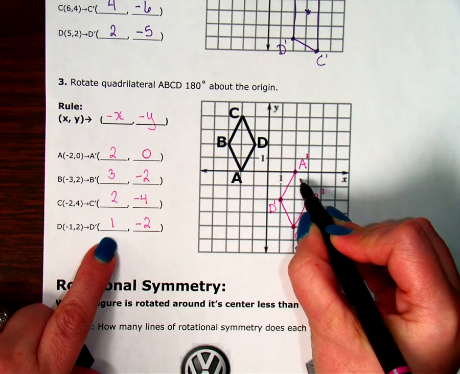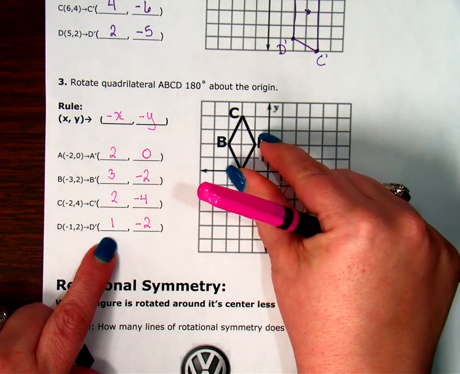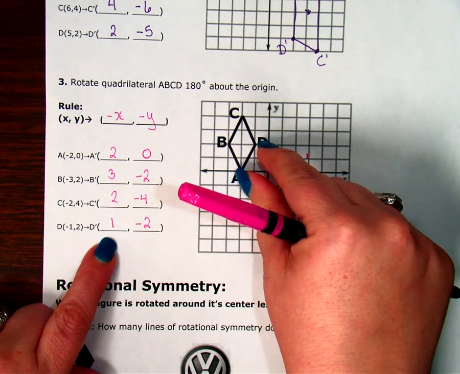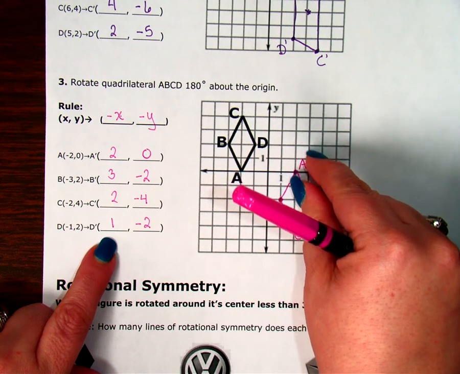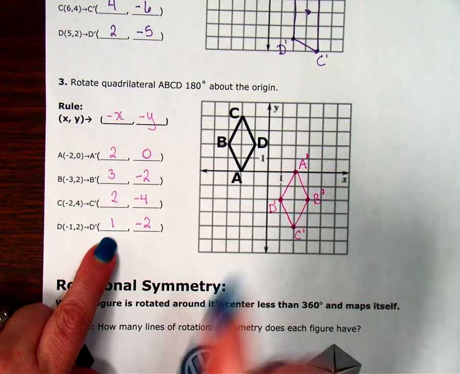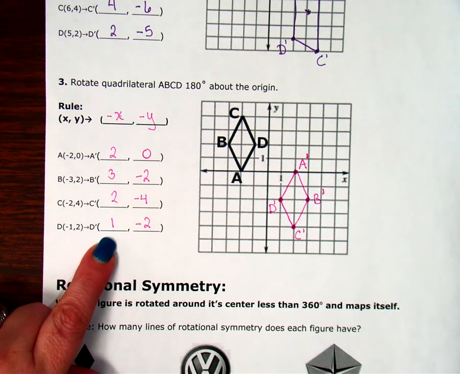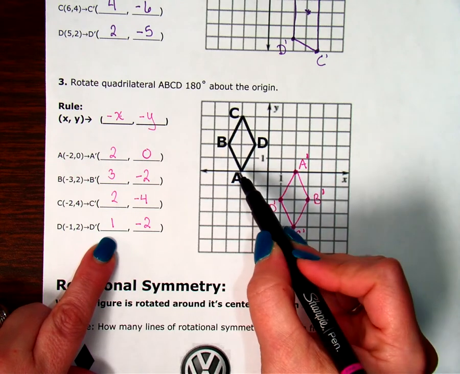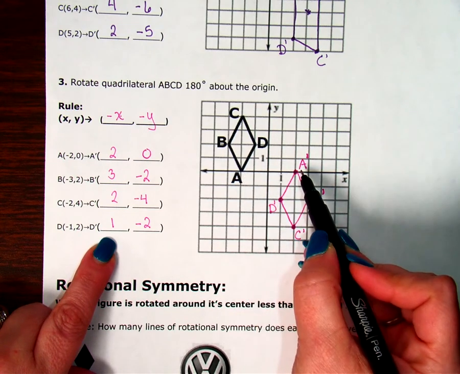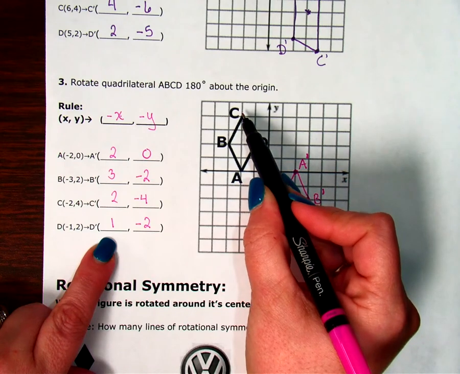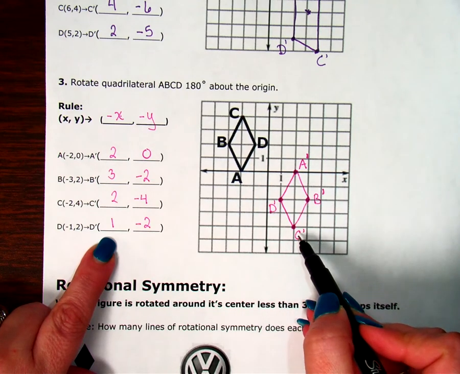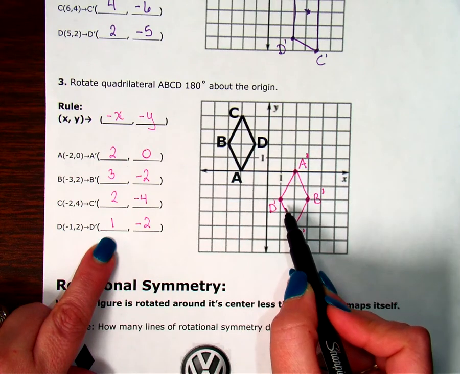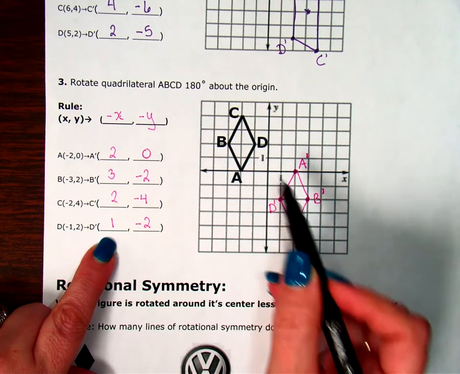It kind of looks like I just took this figure and I just slid it from here down to here, right? It looks like I just took every point and I went to the right and then I went down. But the reason I can tell this is not just a simple slide translation is because look at my points. I have A at the bottom, now A is at the top. C is at the top, now C is at the bottom. B is on the left, D is on the right, and then look here, D and B have switched places.